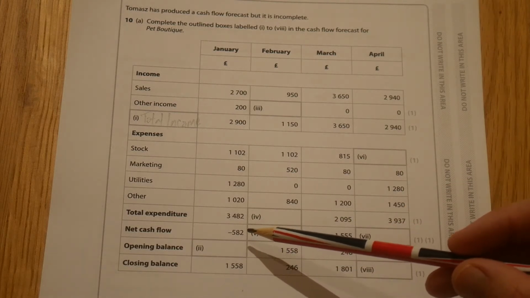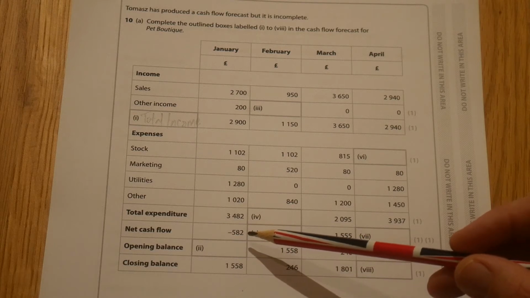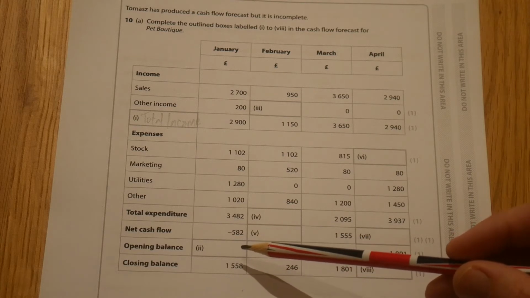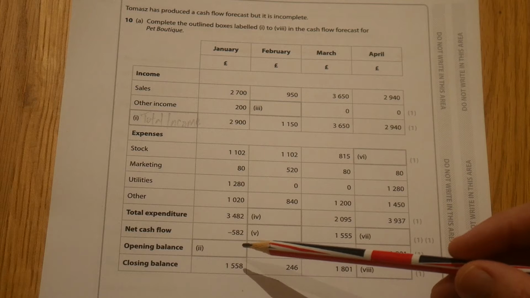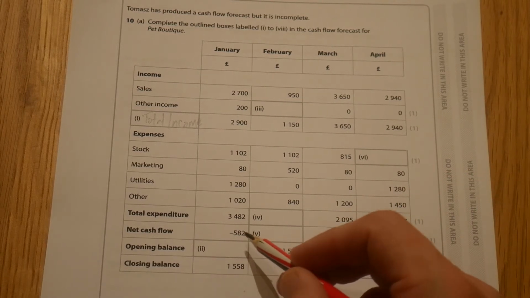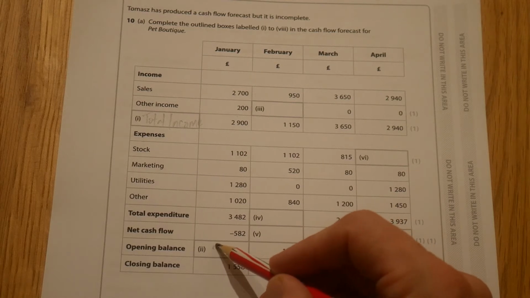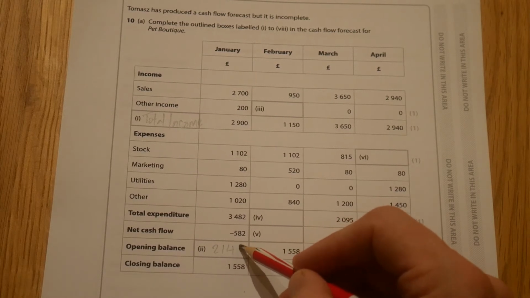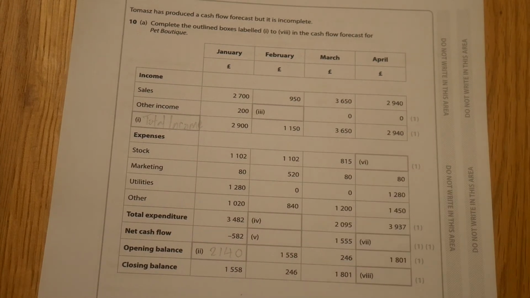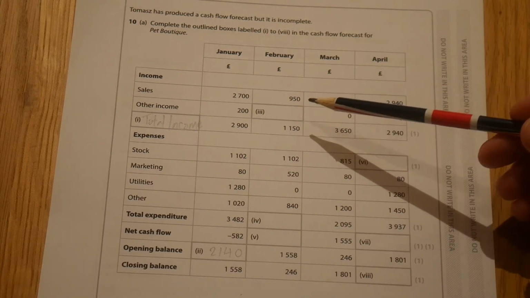The net cash flow has meant that the closing balance will now be £582 lower than how the business opened the month previously. So if we add that £582 back onto that closing balance, that would tell us where the business was, and so that would translate to £2,140 there.